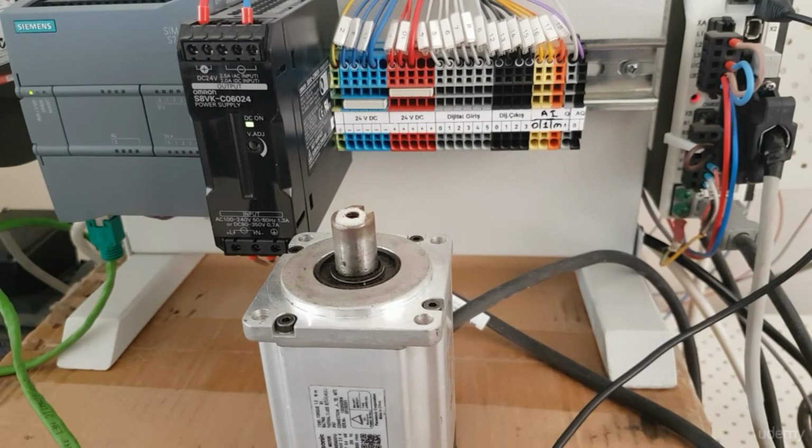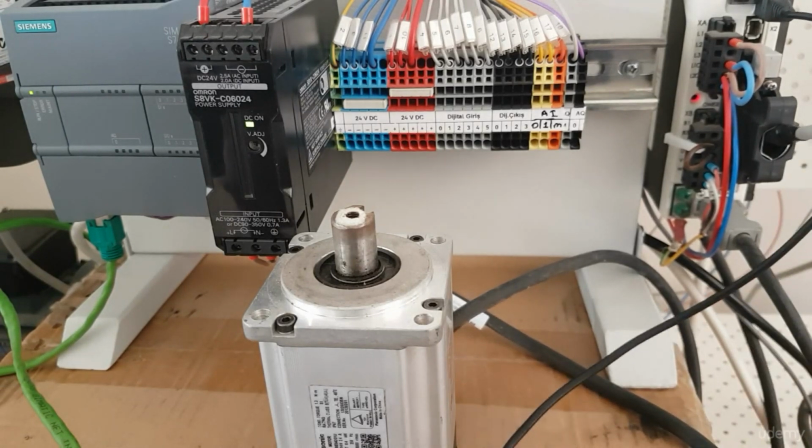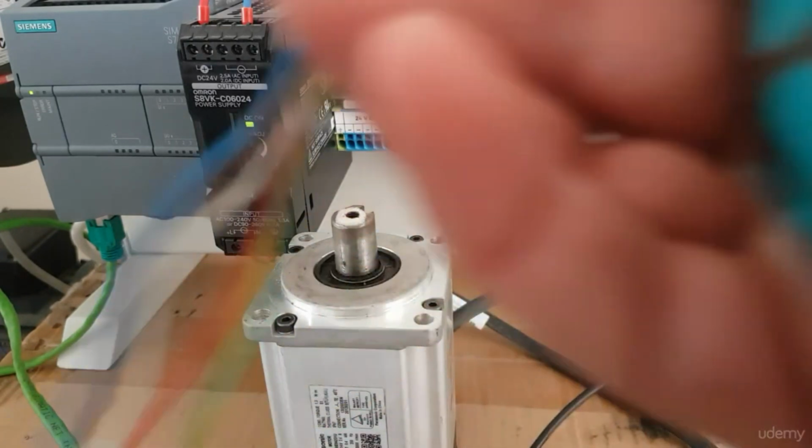Okay, let's start the connection. Here is our servo motor, and here is the servo motor cable.